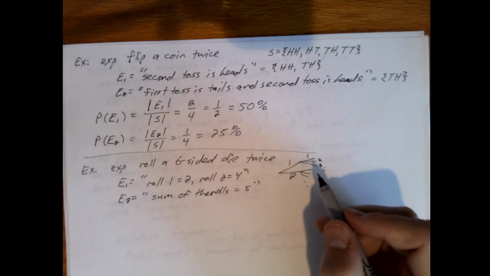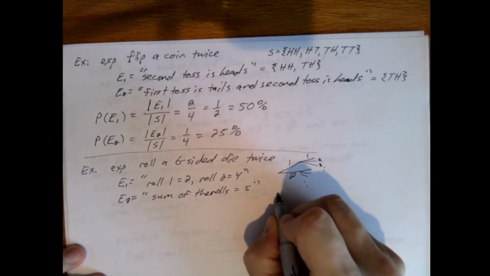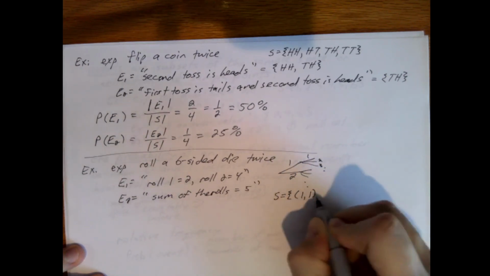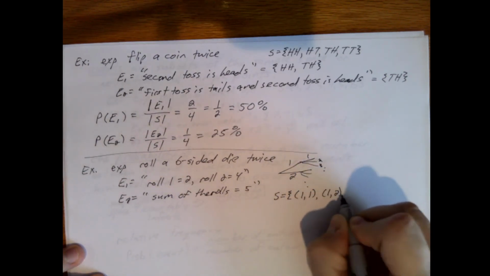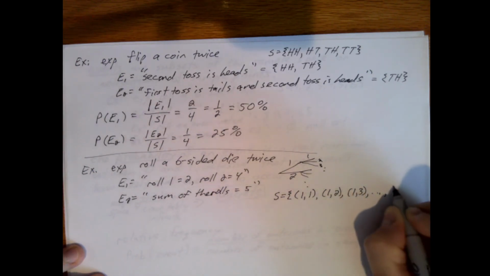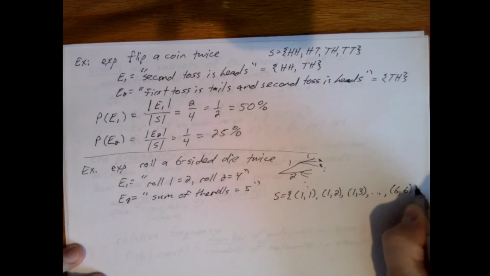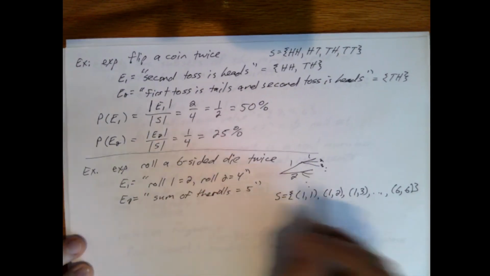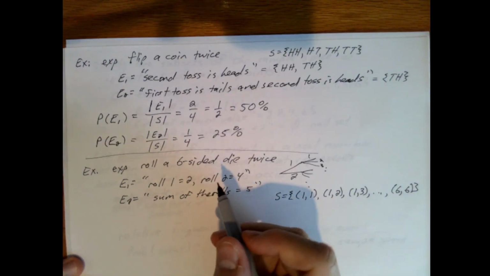These are permutations. And so I'd say my sample space would be a 1 and a 1, a 1 and a 2, a 1 and a 3, down to a 6 followed by a 6. So there's 36 different pairs of values here, right?